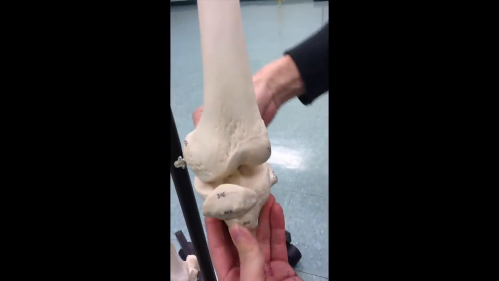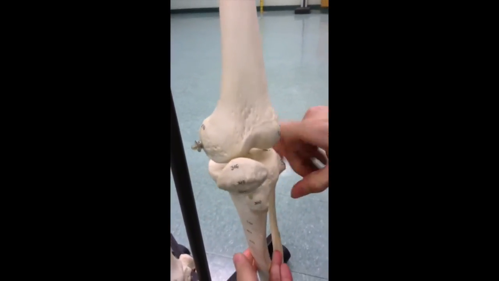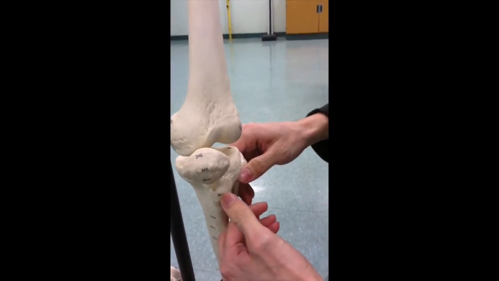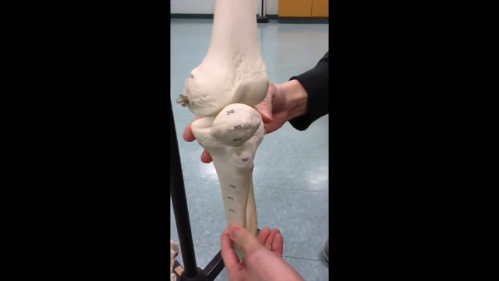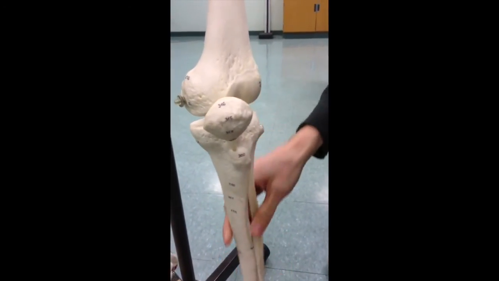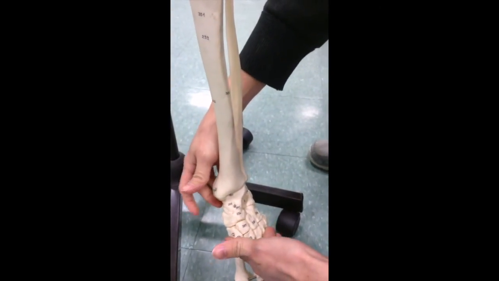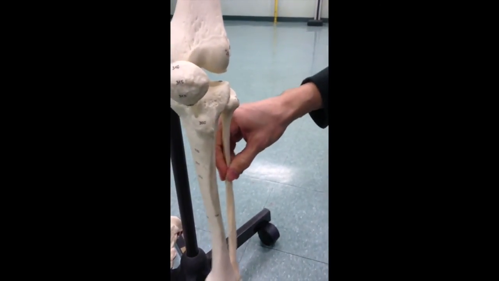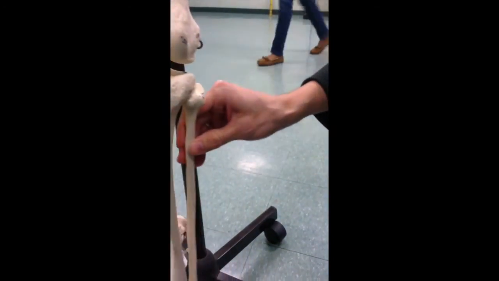Also here we have the tibia, and they have the tuberosity of the tibia. Here I have the medial and lateral intercondylar eminences, and this one is the medial, and this is the lateral. These are the tibia, and this is the other bone that I have.